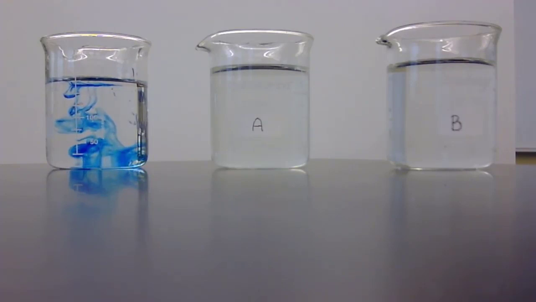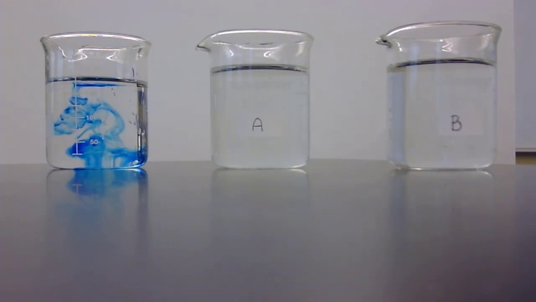And what we expect to happen with diffusion is that over time, the dye will go from an area of higher concentration, as we see it now, to areas of lower concentration, and we will end up with a relatively uniform distribution of the dye throughout the water over the course of the next hour or so.